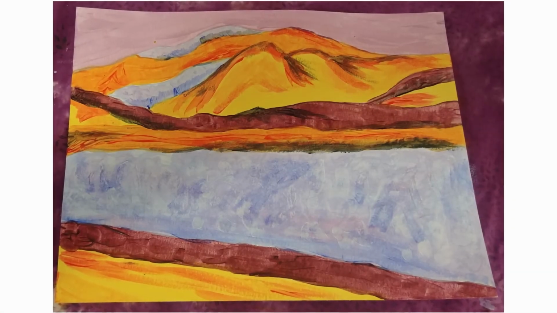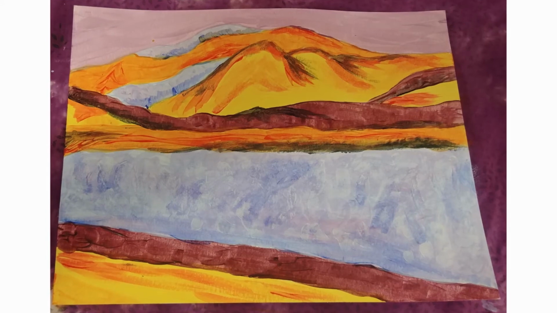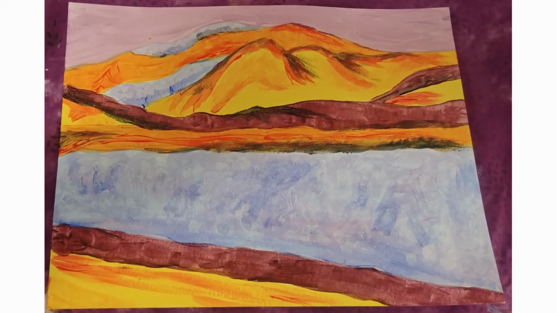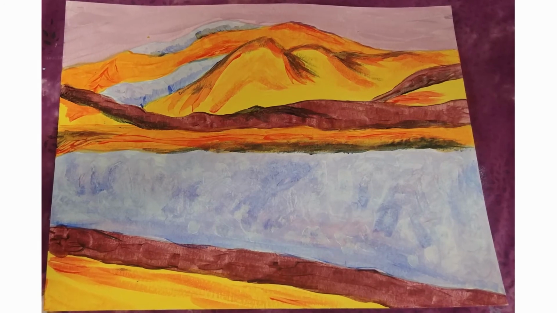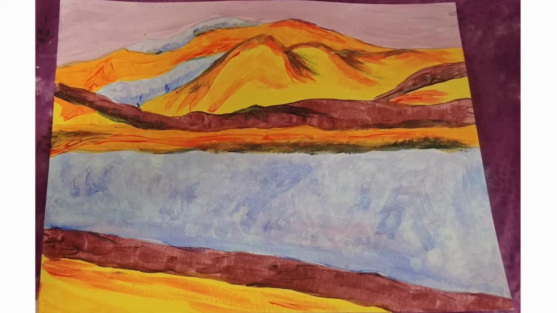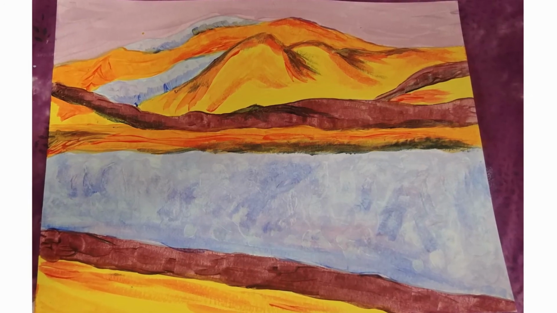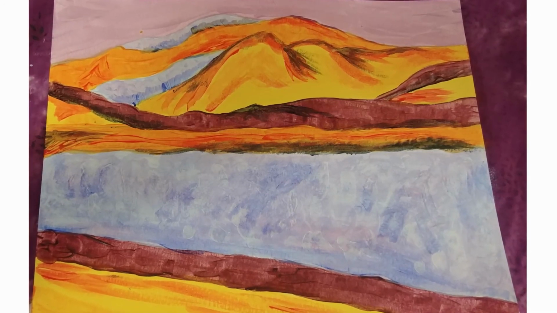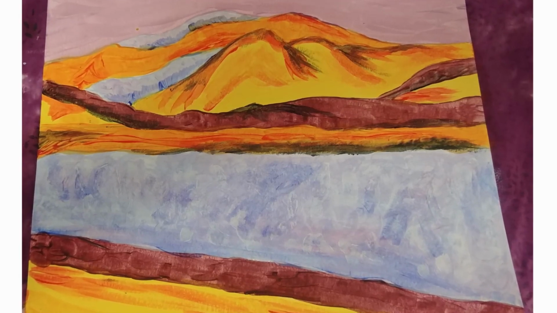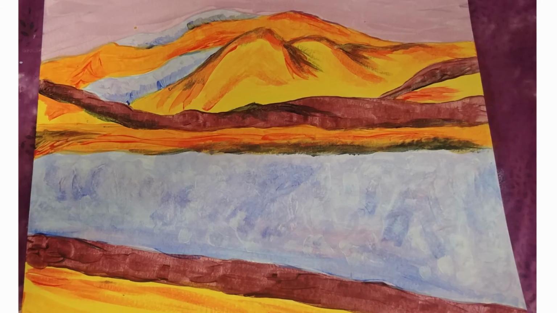I focused on a few main colors, yellow and orange and purple, and then I went in with some accents. So I used some black and red accents in my painting and also some blue and some white. But I wanted my colors to be really vibrant and strong, just like Bernice's colors in her paintings.